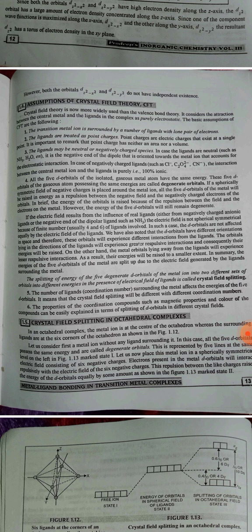Assumptions of crystal field theory (CFT). Crystal field theory is now more widely used than the valence bond theory. It considers the attraction between the central metal ion and the ligand in the complex as purely electrostatic. The basic assumptions of the CFT are the following.